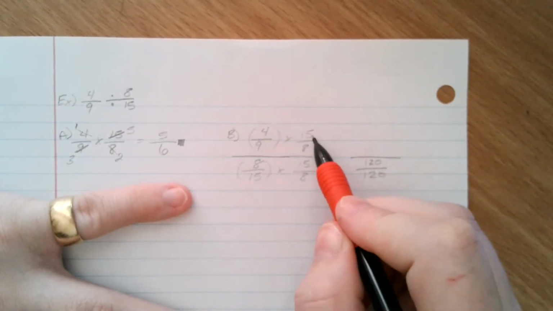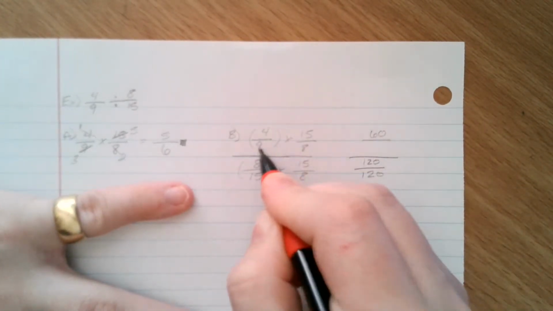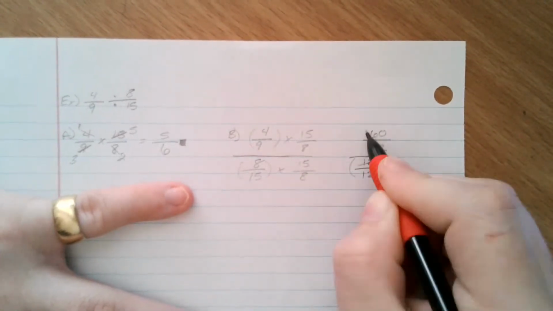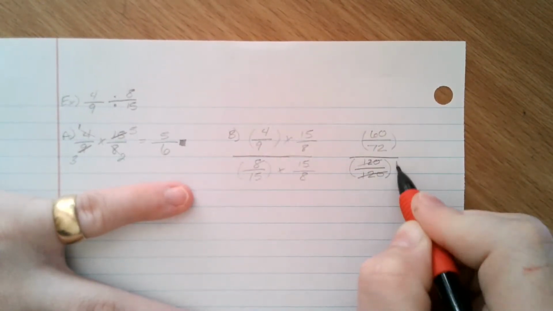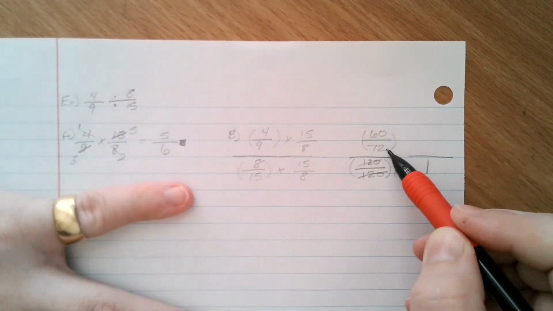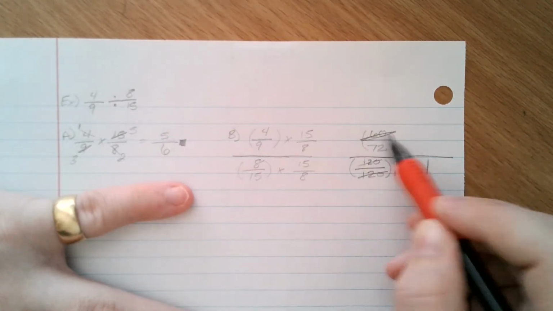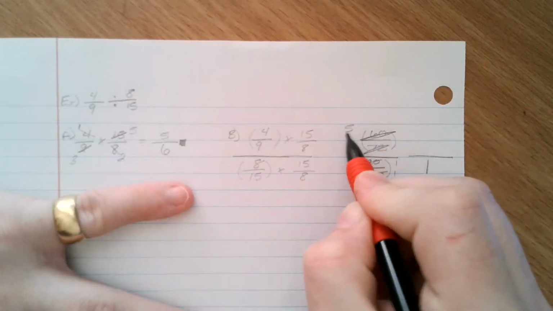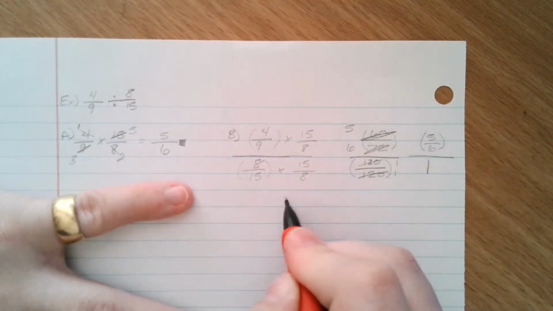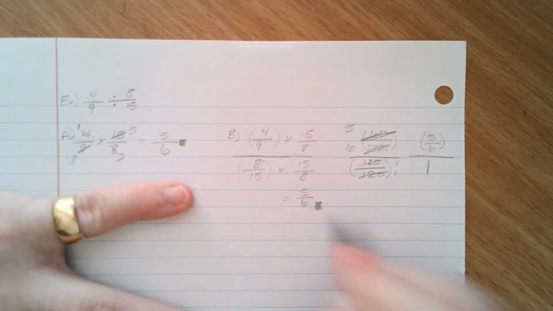And then 4 times 15 is 60. And 9 times 8 is 72. 120 divided by 120 is 1. So we've made the denominator 1. And 60 and 72 can reduce, as both are divisible by 12. So 5 and 6.